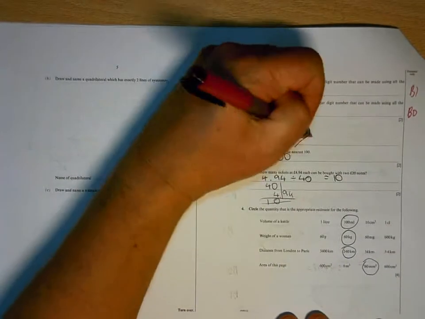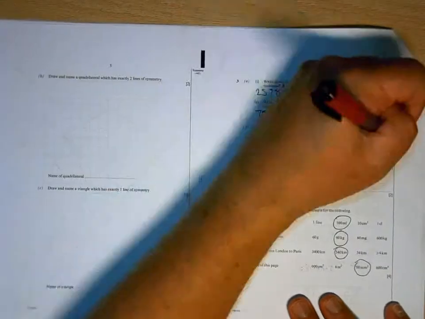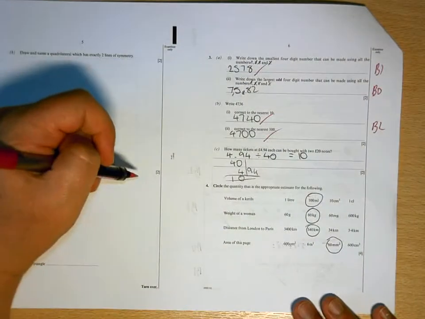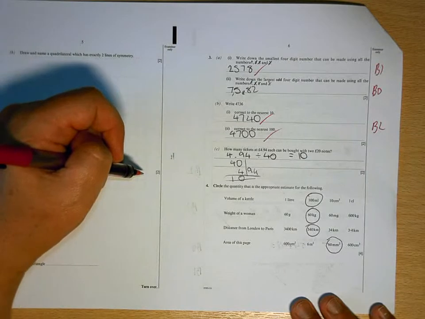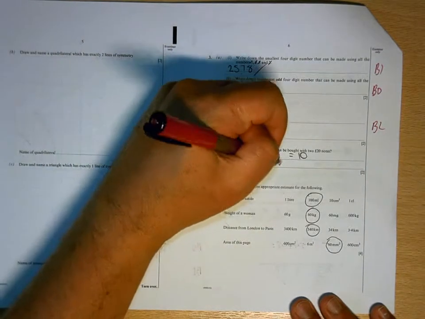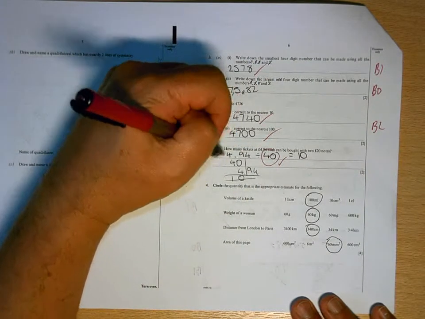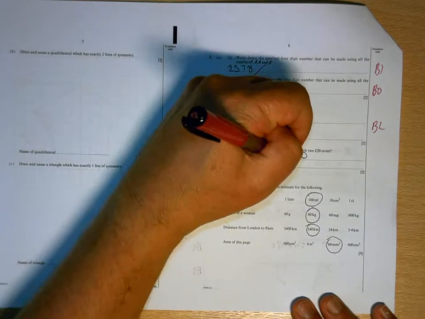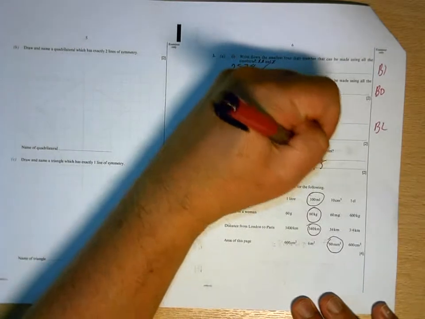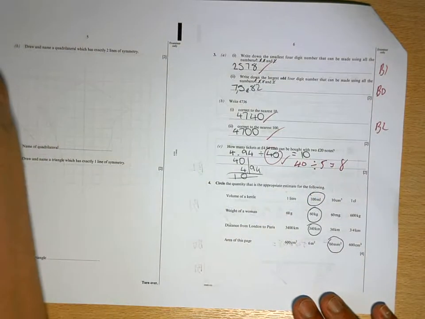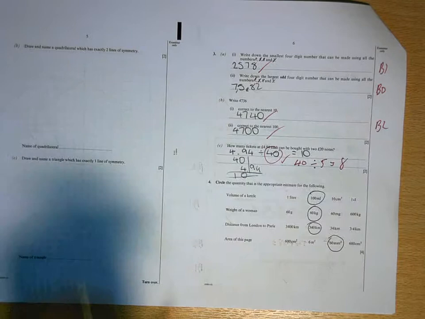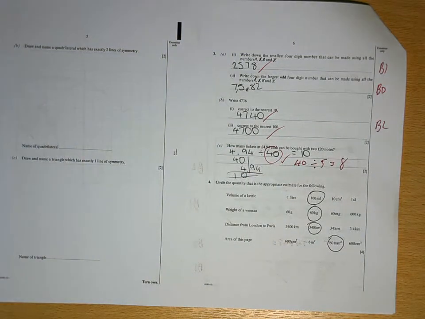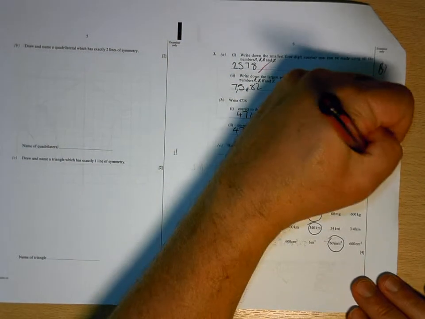$4740 is correct. 4700 is correct. You're using 40, which is right, and what you want to do is to round your 494 off to £5, and you want to do that. 8 tickets. Okay, so the method that you're using isn't right.